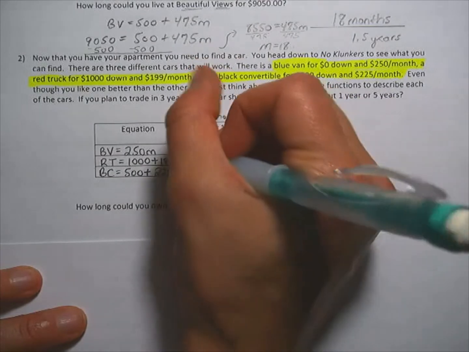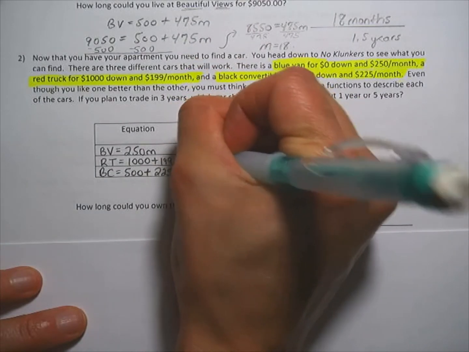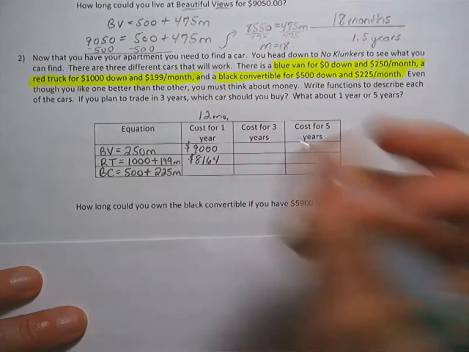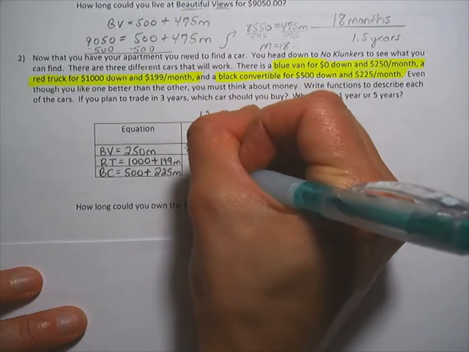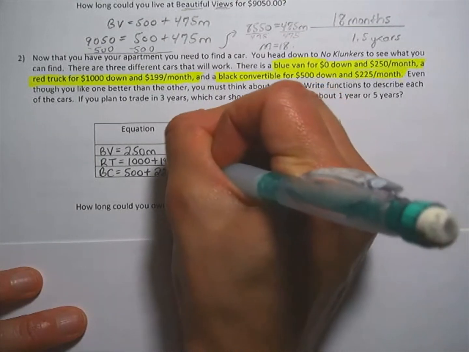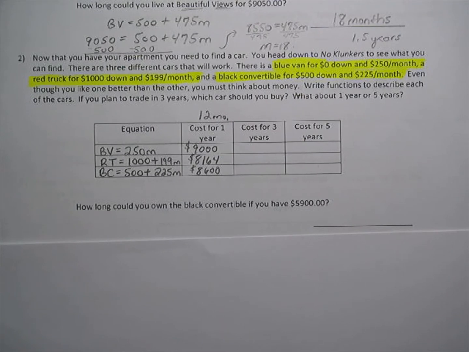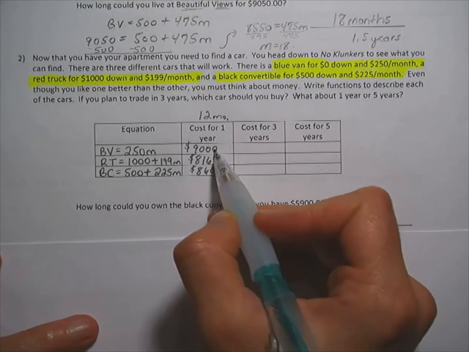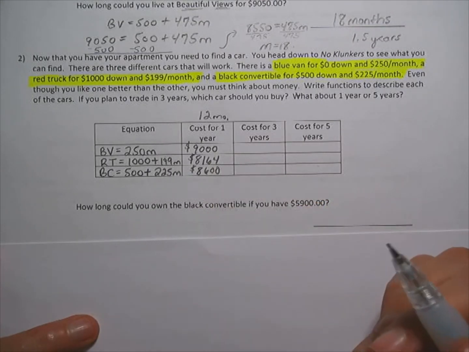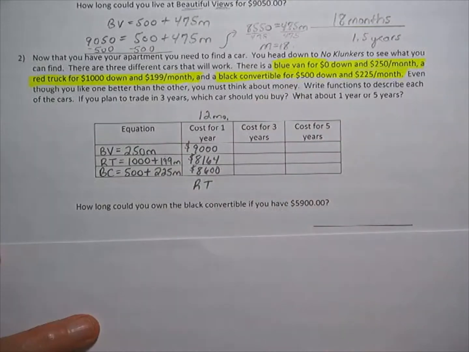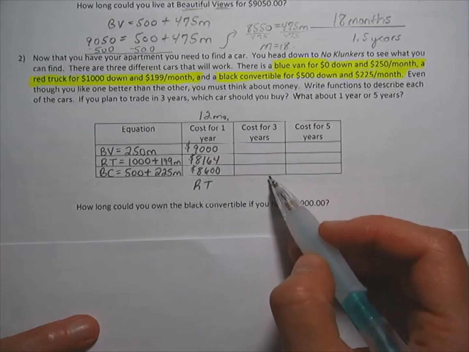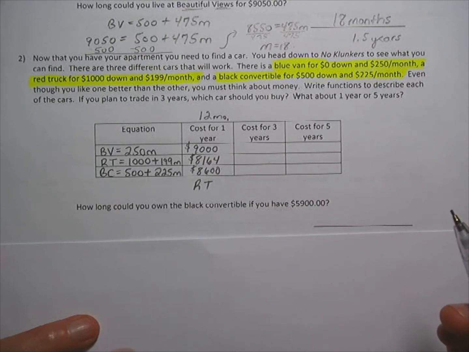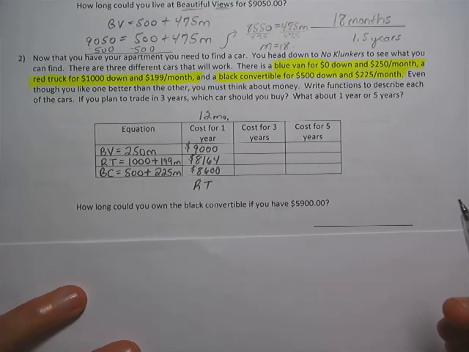For the red truck, I would end up paying $8,164. For the black convertible, I would have ended up paying $8,600. So if you only had the car for 1 year, which one would be the best for your money? Well, which one's the lowest here? And it looks like the red truck would be the best one for your money to have just for 1 year. Okay, well then what if we instead decided to keep it for 3 years?